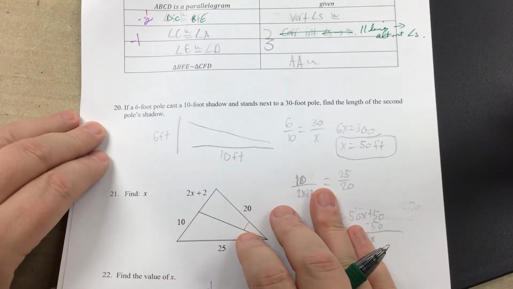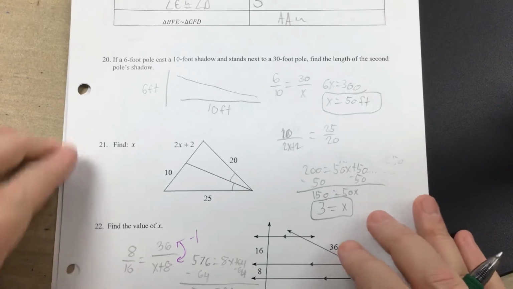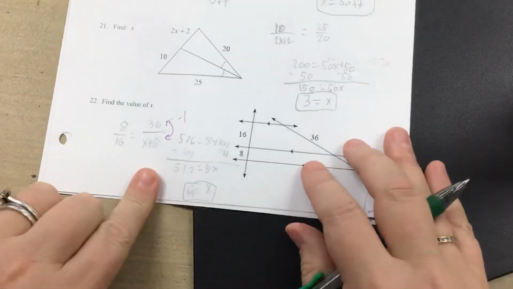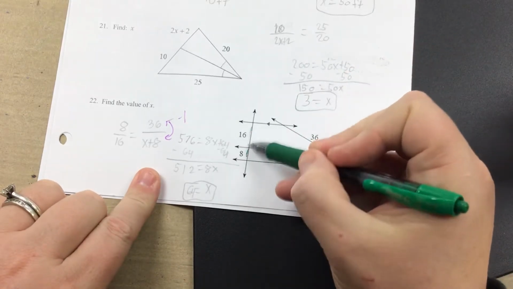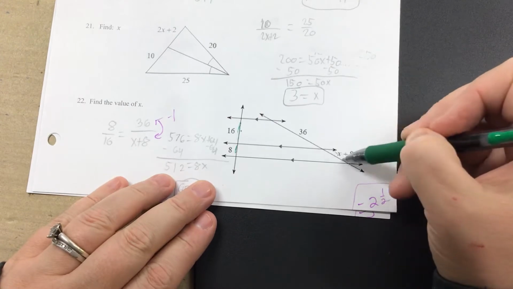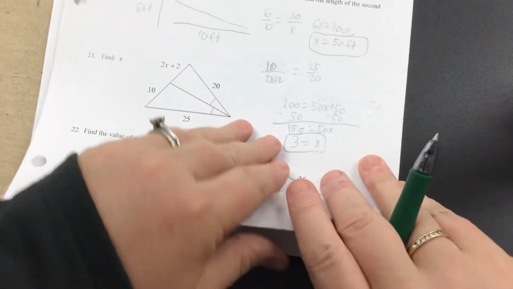Let's see here. 10 was fine. 11, or not 10, sorry. 20 was fine. 21 was fine. On 22, you put 8 over 16. So you're doing bottom over top. Then you should do x plus 8 over 36. Bottom over top. You have them flipped around.